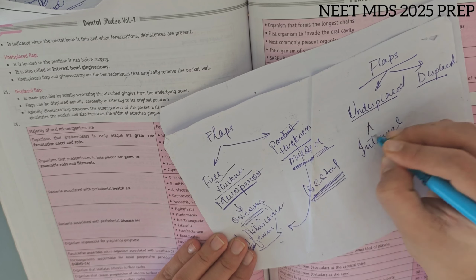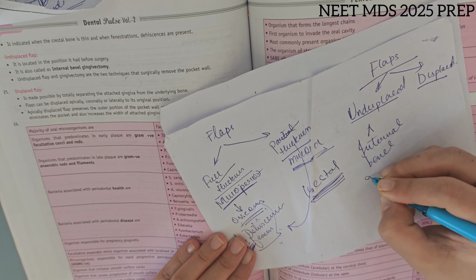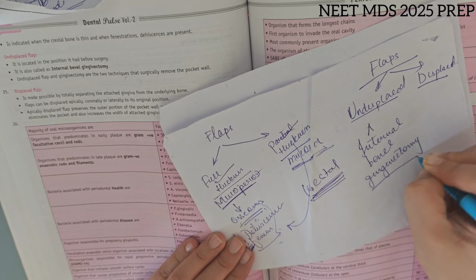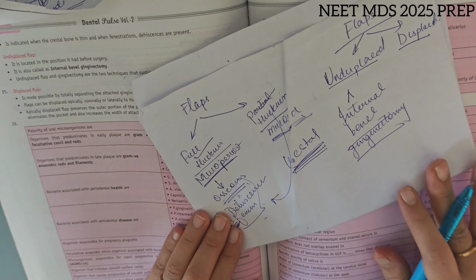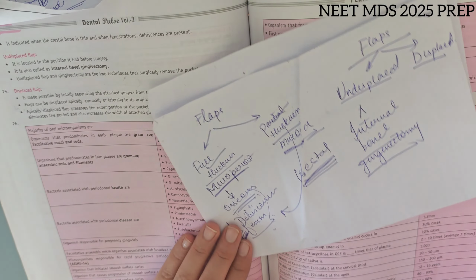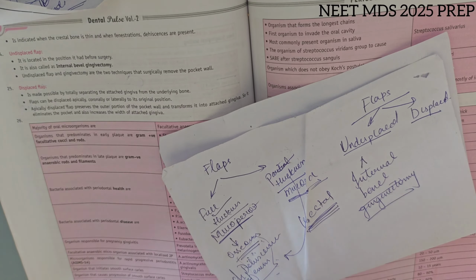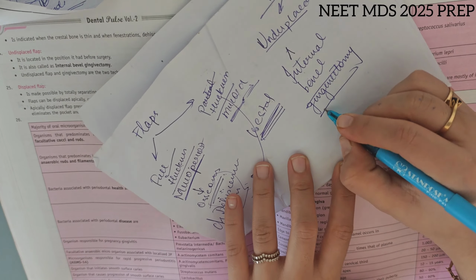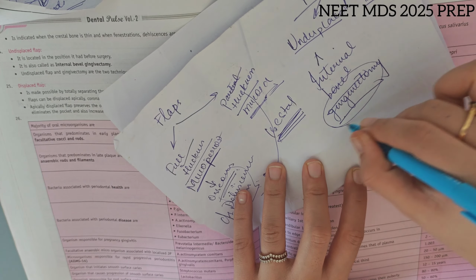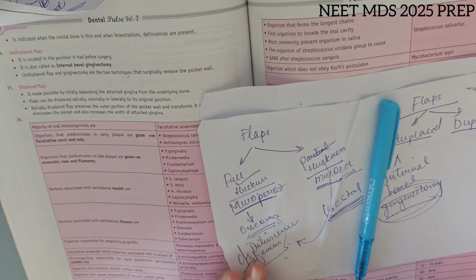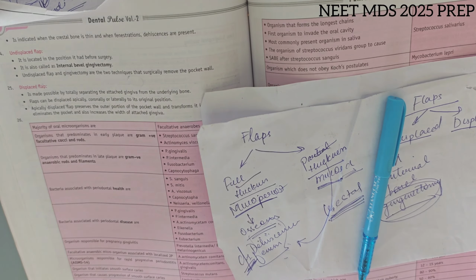Internal bevel gingivectomy. Undisplaced flap and gingivectomy are the two techniques that surgically remove the pocket wall.